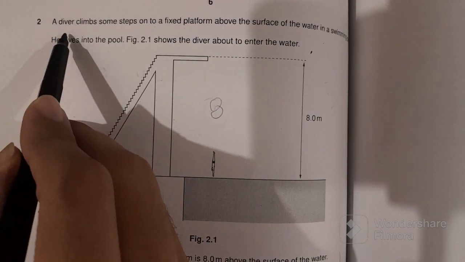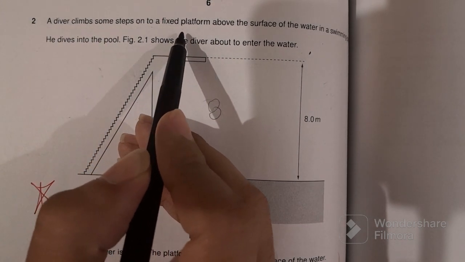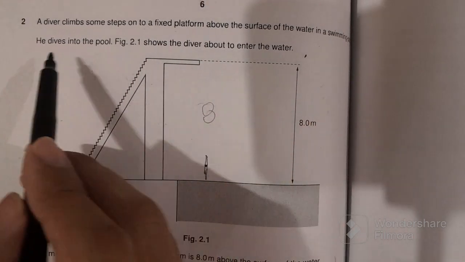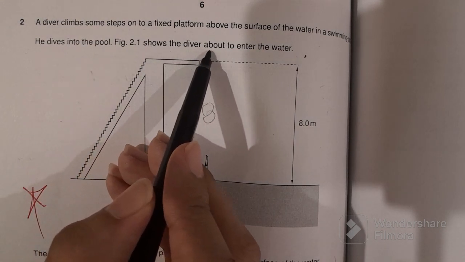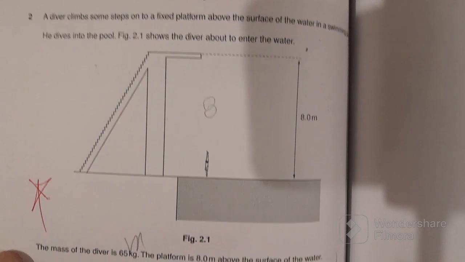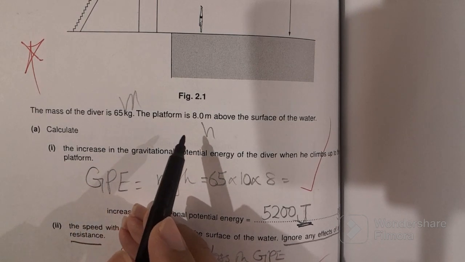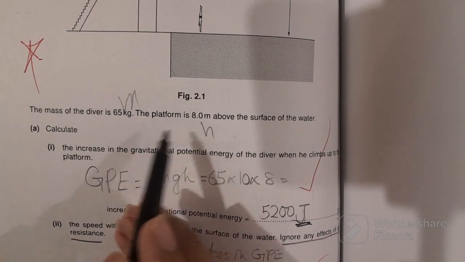Question 2 states: a diver climbs some steps onto a fixed platform above the surface of the water in a swimming pool. He dives into the pool. Figure 2.1 shows the diver about to enter the water. So this is figure 2.1. The mass of the diver is 65 kgs. The platform is 8 meters above the surface of the water. So this is the height.